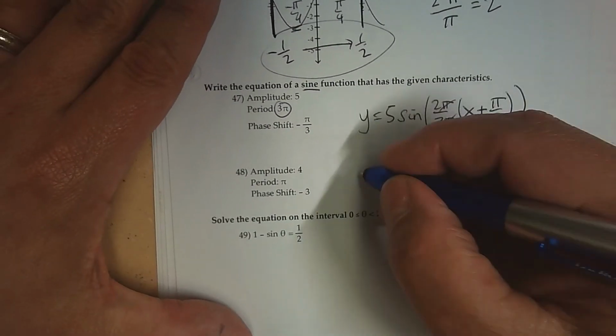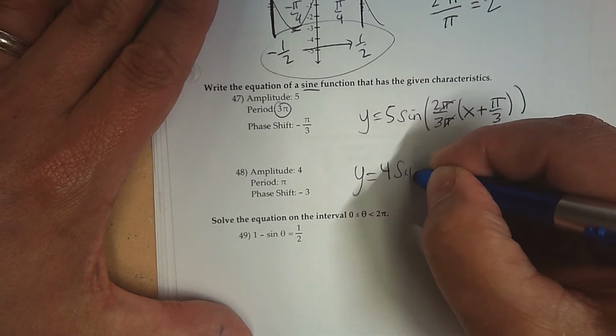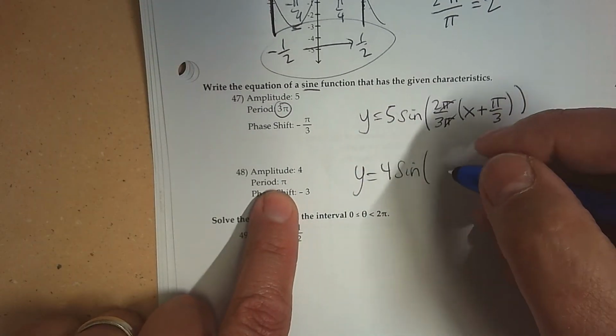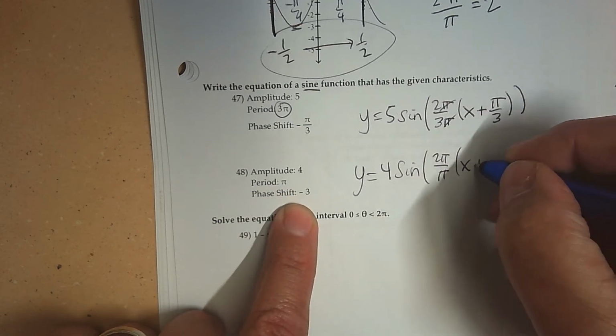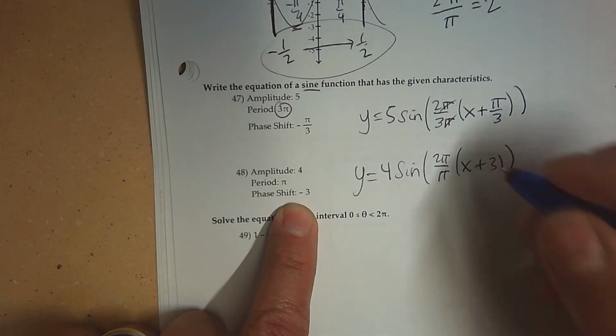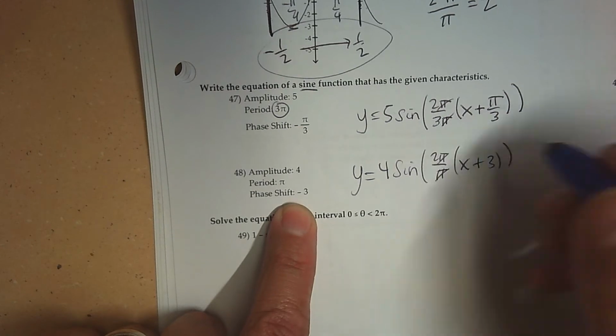Let's do it again. The amplitude is 4. The period's pi. So I'm going to go 2 pi divided by pi. X plus 3. And then yes, the pi's divide out, so it could just be 2 in front.